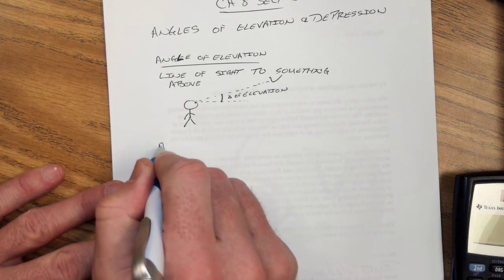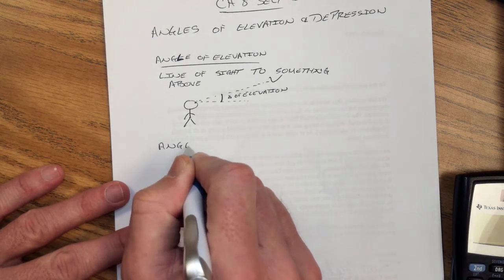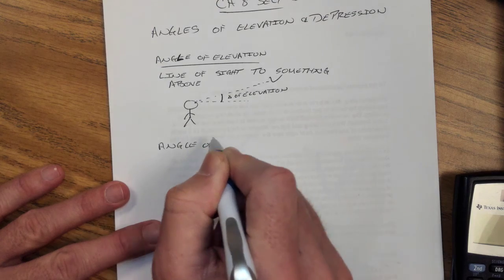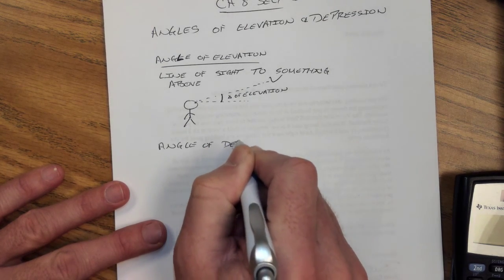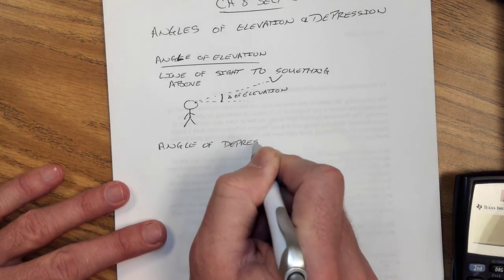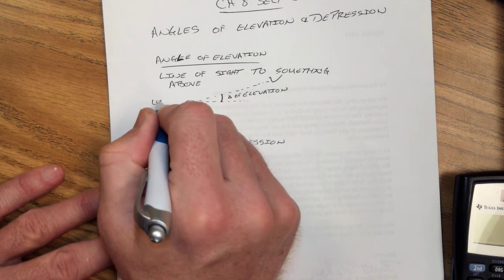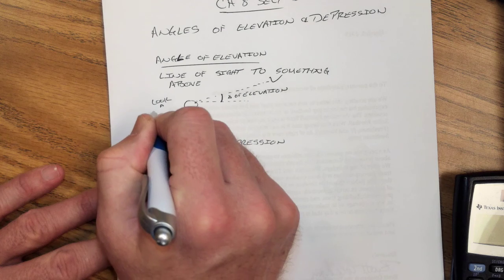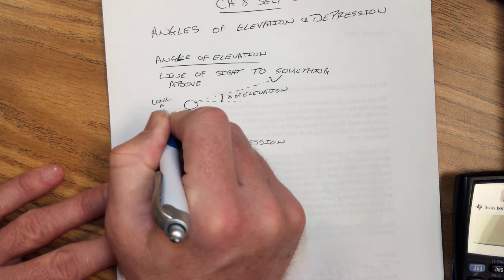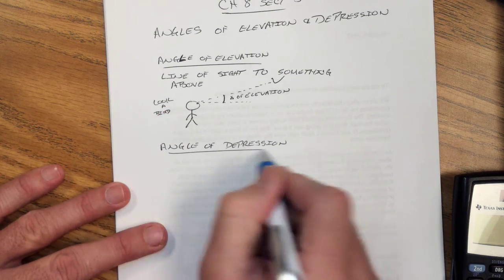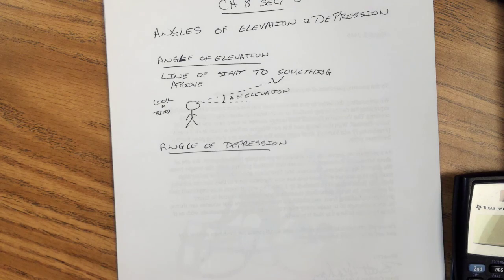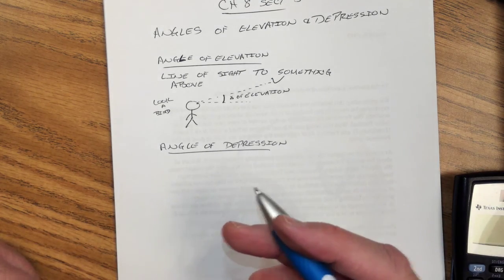Angle of depression. You're walking, minding your own business, and a bird's flying and looks down at you.